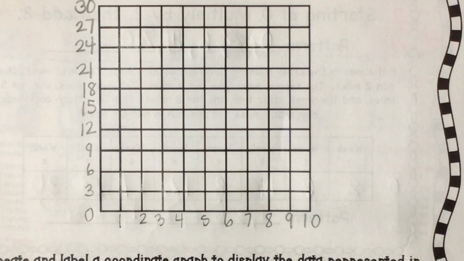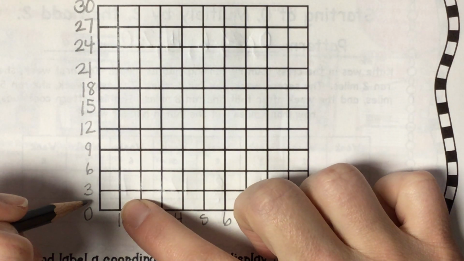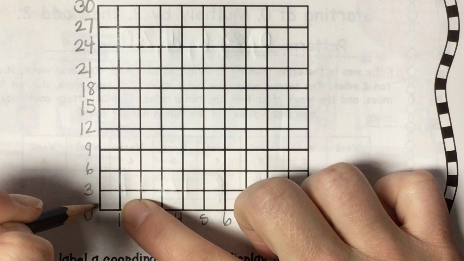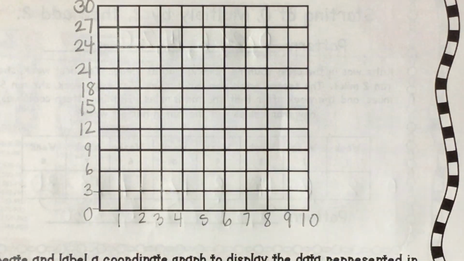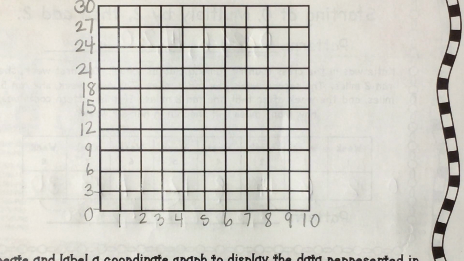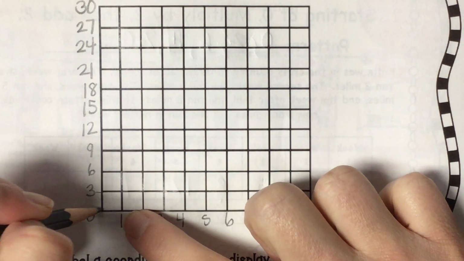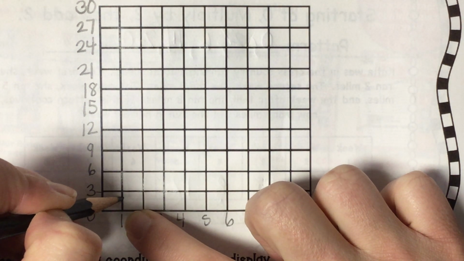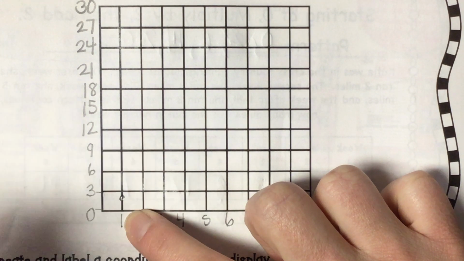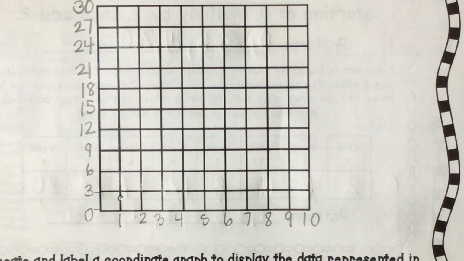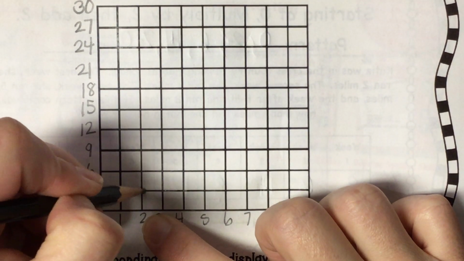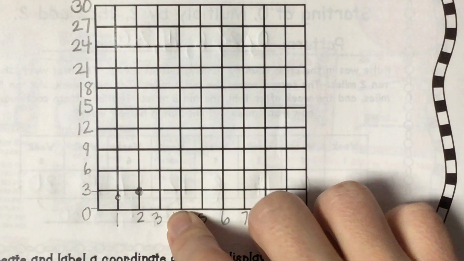Here we go. Over 1, up 2. Where's 2? Right in the middle. What's in the middle of 0 and 3? 1.5. So you need to go over 1 and up just a little bit more than half. Really, I'm not going to come over there and measure to make sure you were exactly at a half. We're going to be okay. Just don't go up to 3. It's not there. Okay? Over 2, up 3. Oh, that's easy. Right on the corner. There you go.